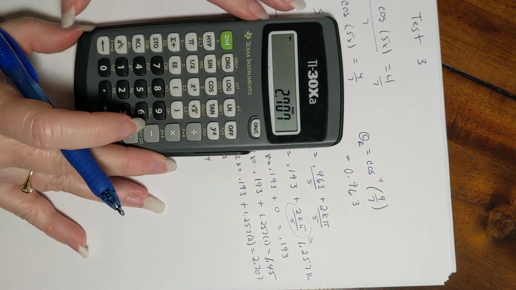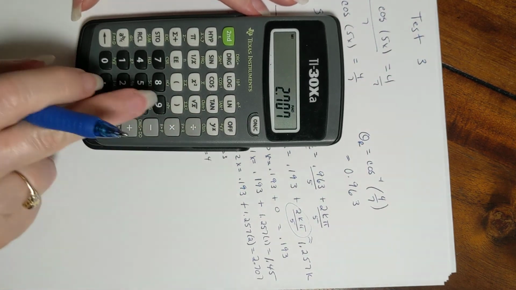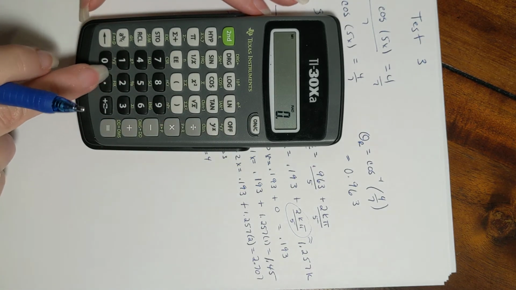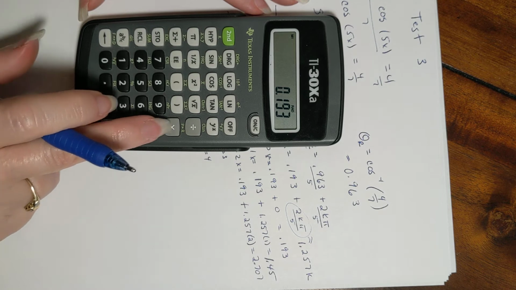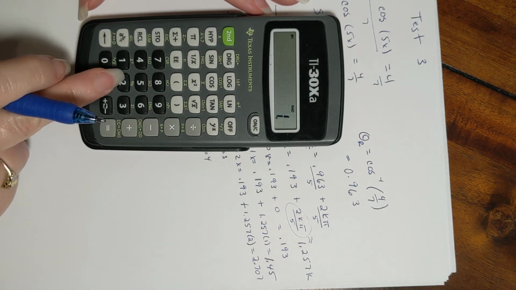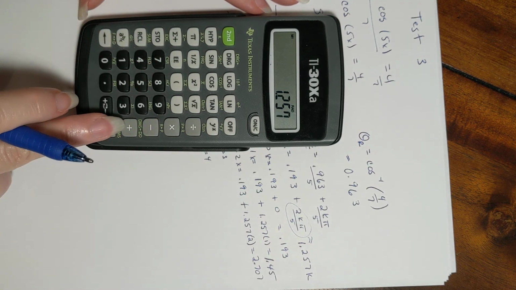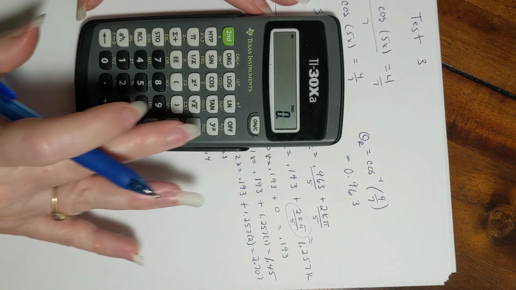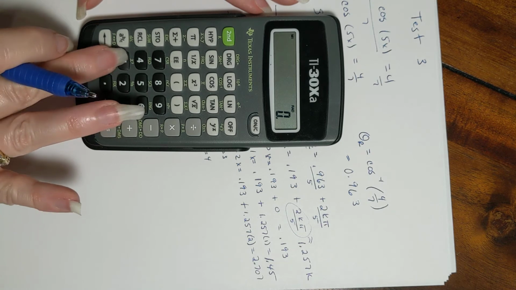And so this would be, notice that if I do it this way, I still get the same answer, 0.193 plus 1.257 times 2. I did times instead of plus.